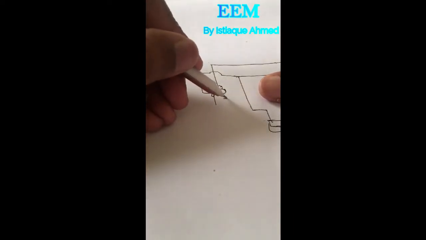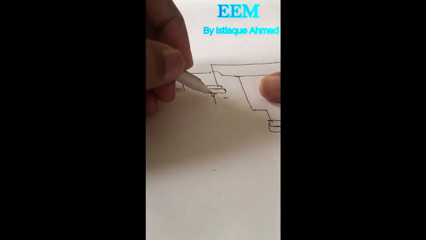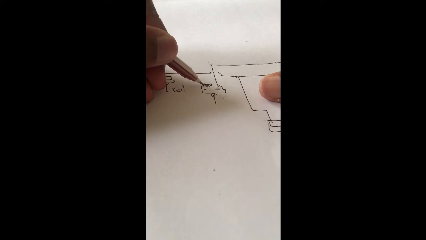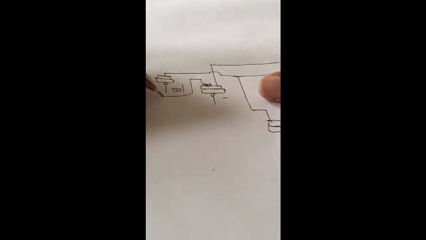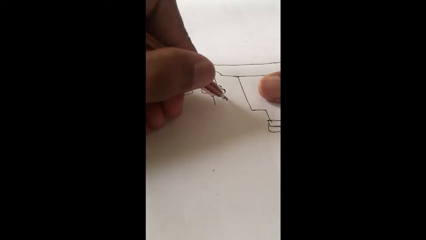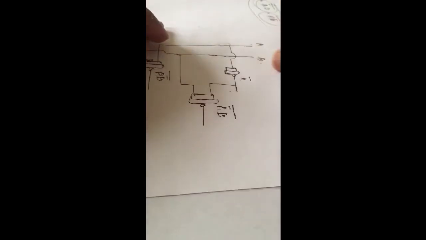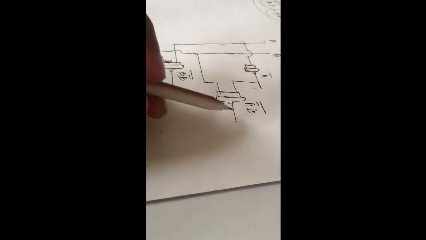So we get A here. This is not merged, there is another input, so it takes B naught from here. So here comes A B naught whole naught. We get another input, A B naught whole naught, and here A naught B whole naught.